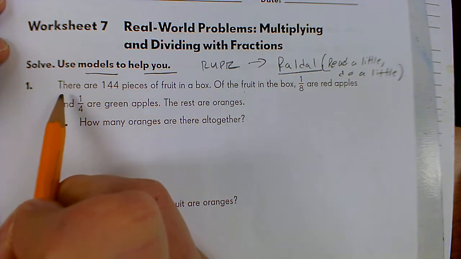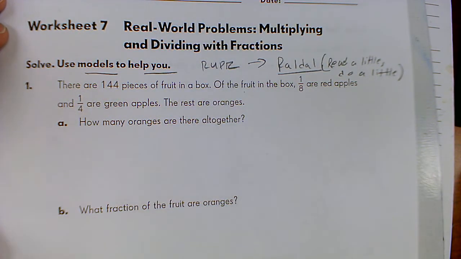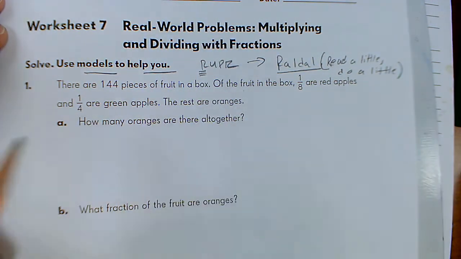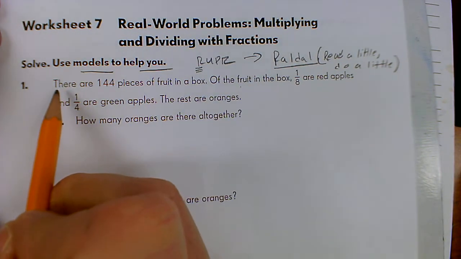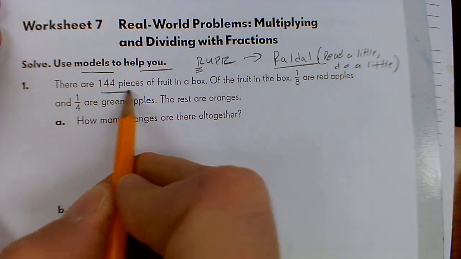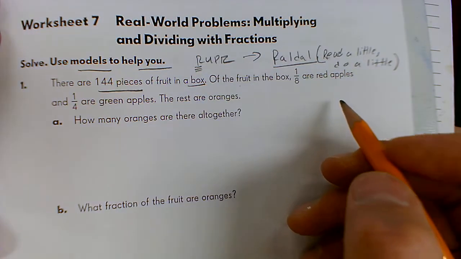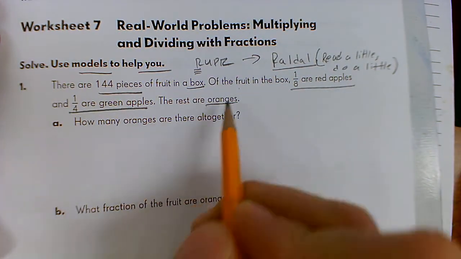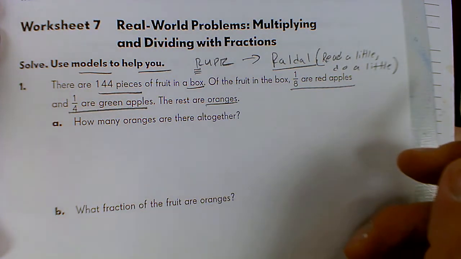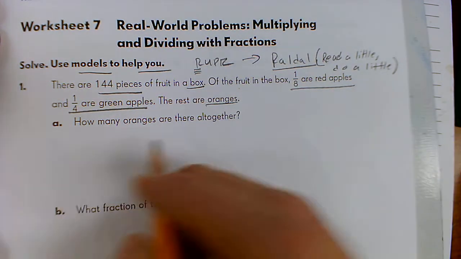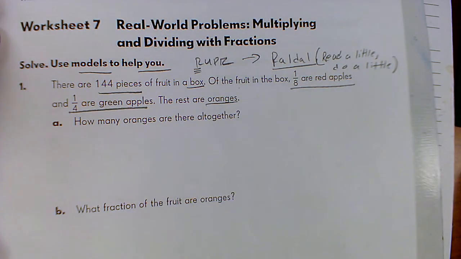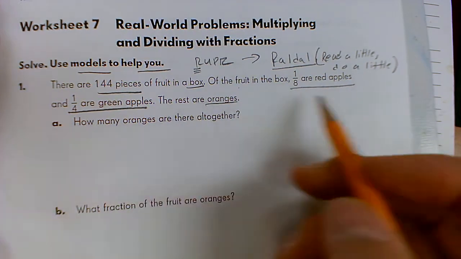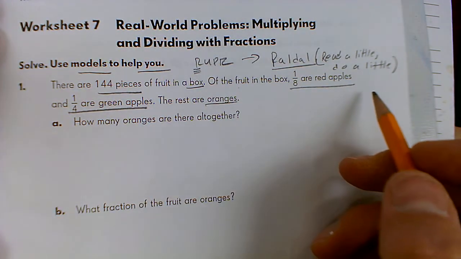So, is anyone able to read the word problem first? Okay. So right now we're in the Rupert process, so we're going to read it 3 times. Ella: There are 144 pieces of fruit in a box. Of the fruit in the box, 1/8 are red apples and 1/4 are green apples. The rest are oranges. Okay. Second reading, Luke: There are 144 pieces of fruit in the box. Of the fruit in the box, 1/8 are red apples and 1/4 are green apples. The rest are oranges. Okay.